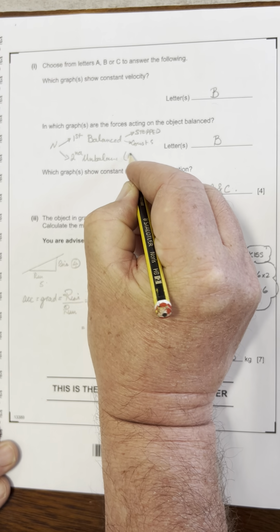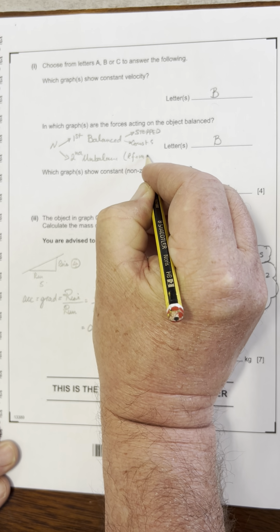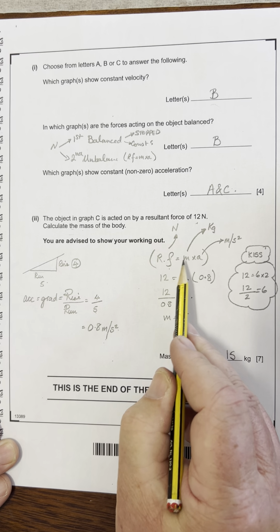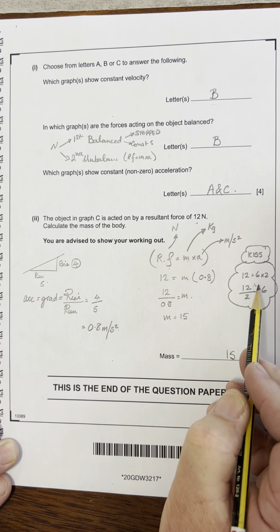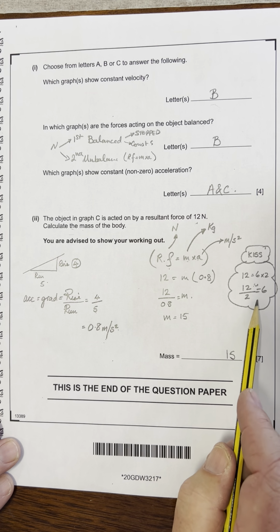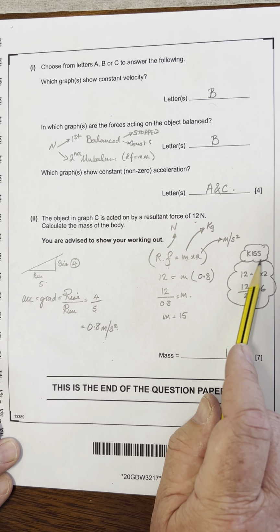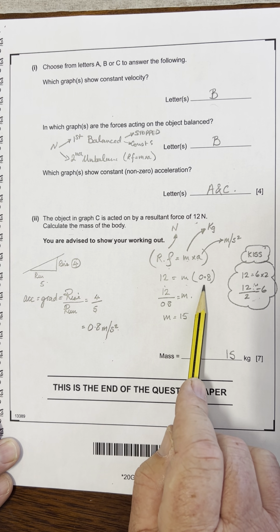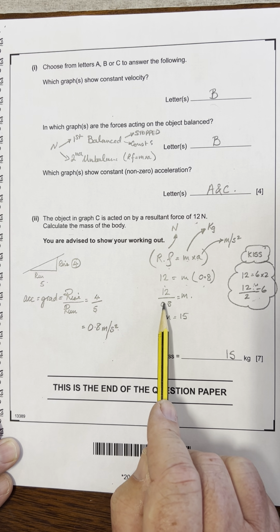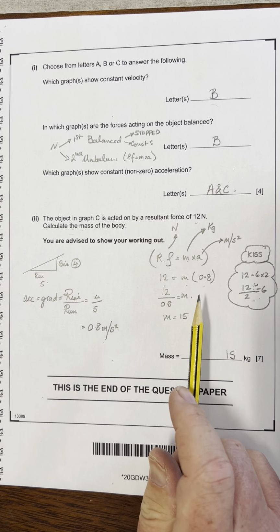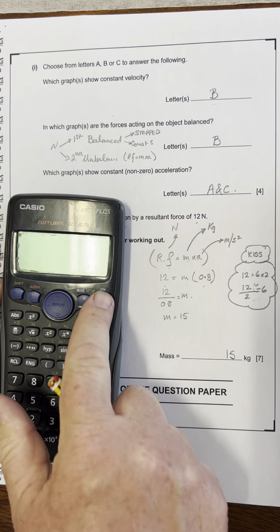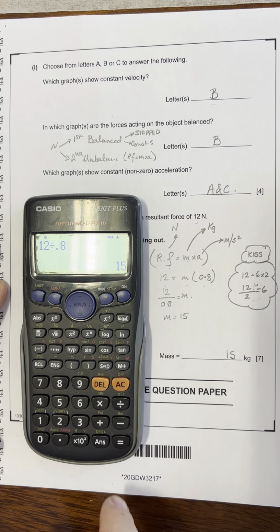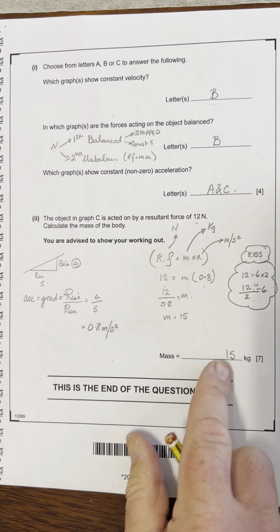Here it is up here: resultant force equals mass times acceleration. It tells me the resultant force is 12. Mass. Again, look, if you can't rearrange formulae, keep it simple, stupid. 12 is equal to mass times 0.8. Now don't fall for this. Get the calculator out and do the sum. 12 divided by 0.8, 15. So the mass is 15.